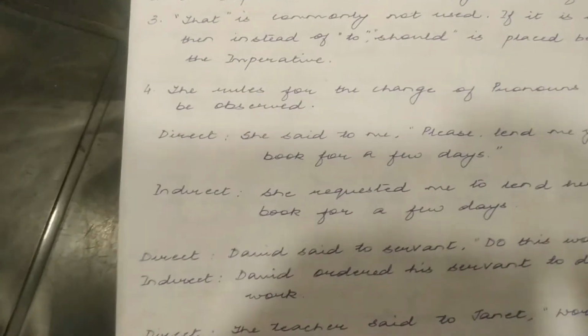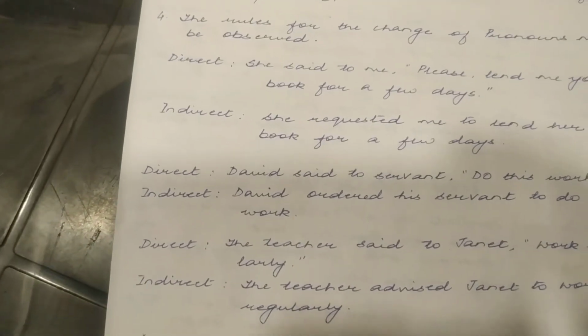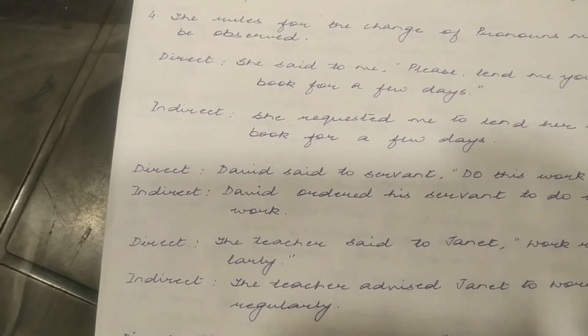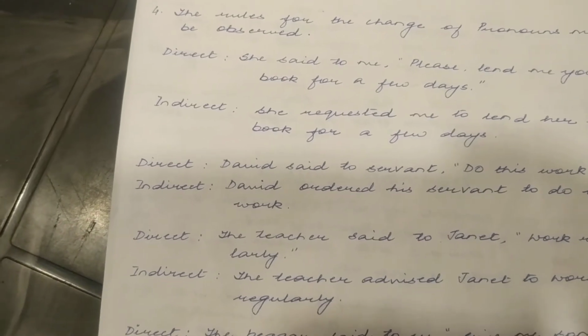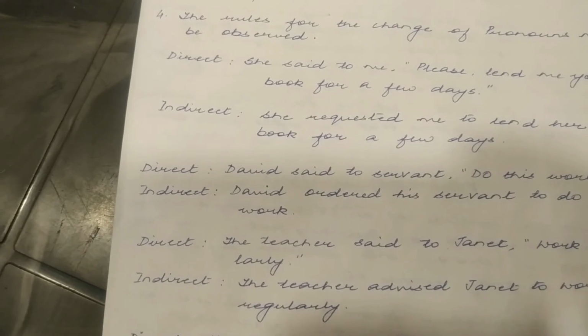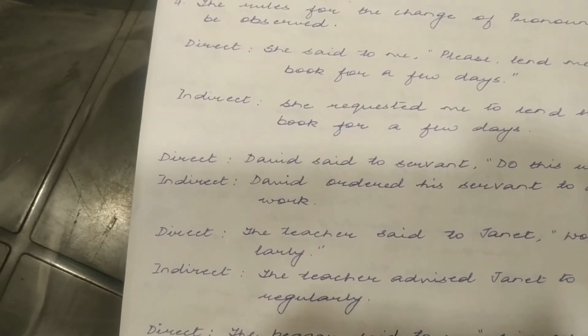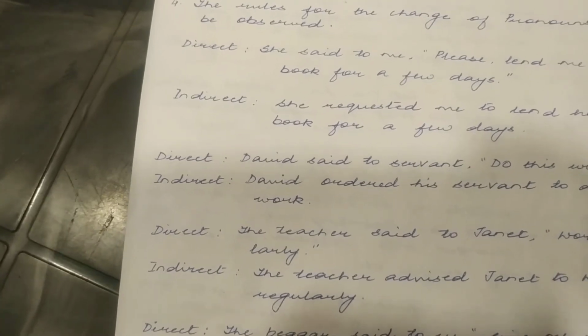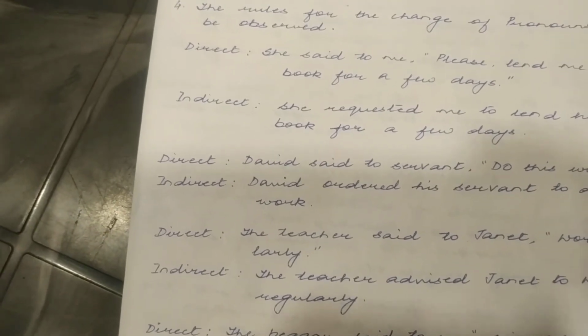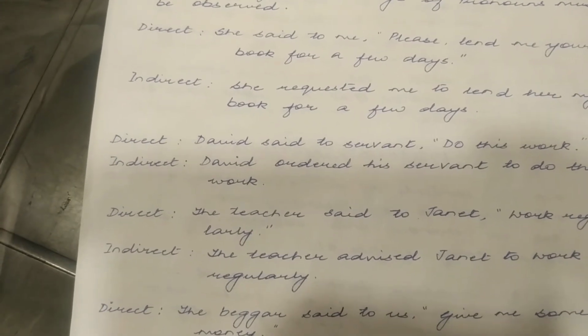The direct example of direct and indirect sentences. Direct sentence. She said to me, comma, inverted commas begin, please, comma, lend me your book for few days, full stop, inverted commas close. In indirect, we say, she requested me to lend her my book for few days.